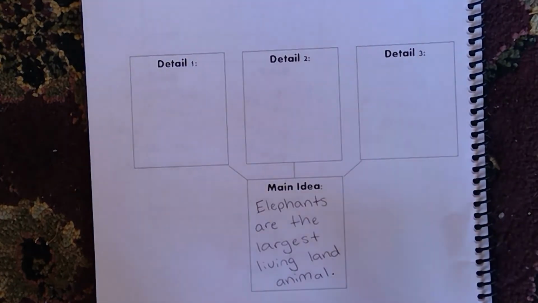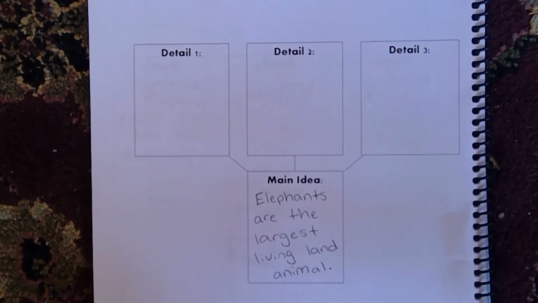That's going to be my main idea. So every single sentence and detail up here needs to be about that. I'm not going to write elephants are scared of mice. That has nothing to do with how elephants are the largest living land mammals. So every single detail should be about that. And as I look at the paragraph, every sentence is about that.